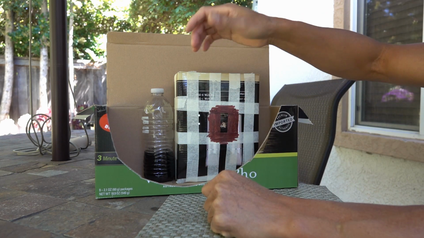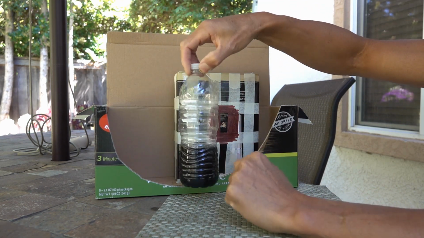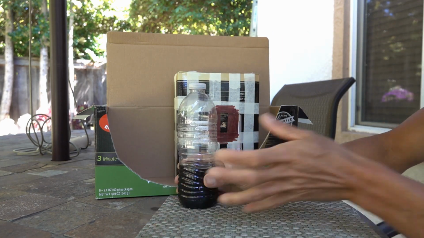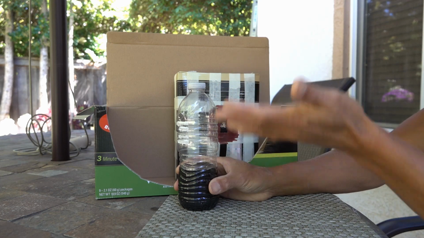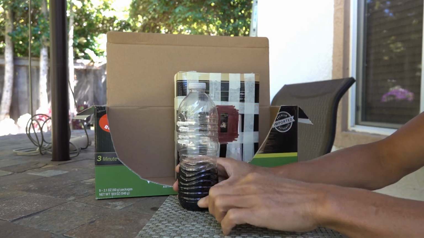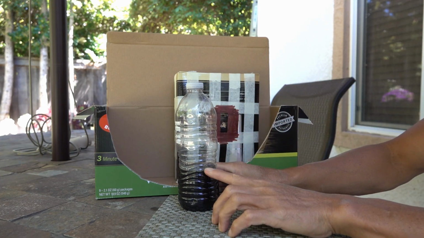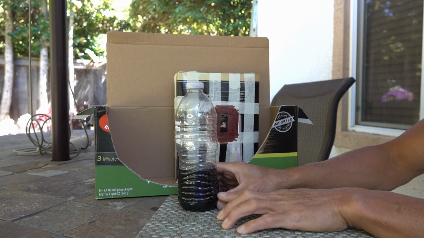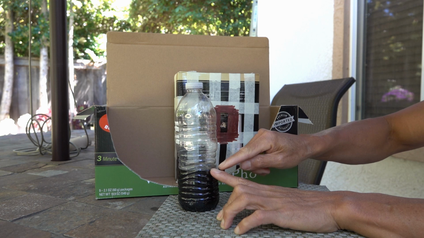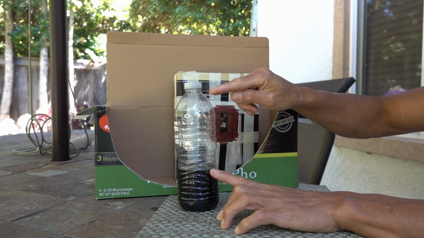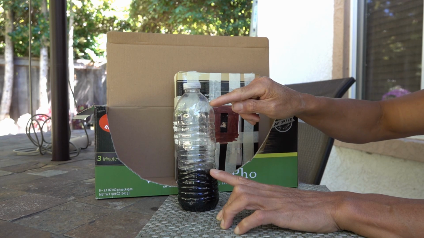I got a bottle here for a reason. Let's say I'm breathing, my tidal volume is 500 milliliters, just like about this bottle here. And this dark part I put here is called dead space. So the ventilation for the alveoli is only about 350 milliliters.